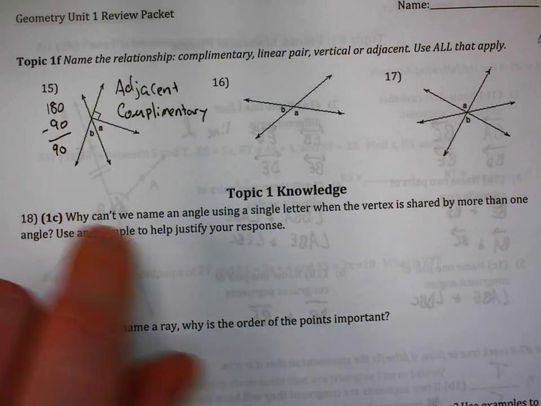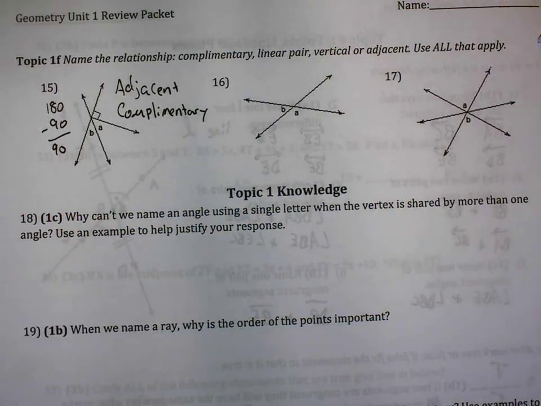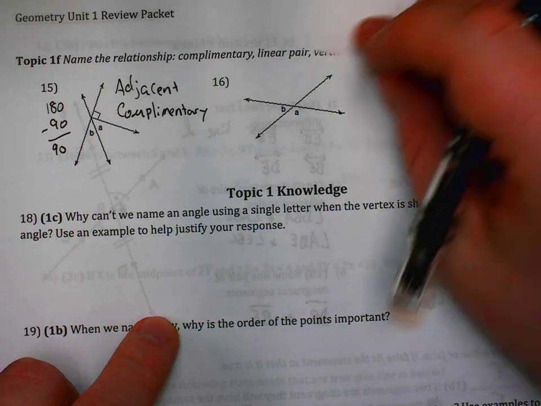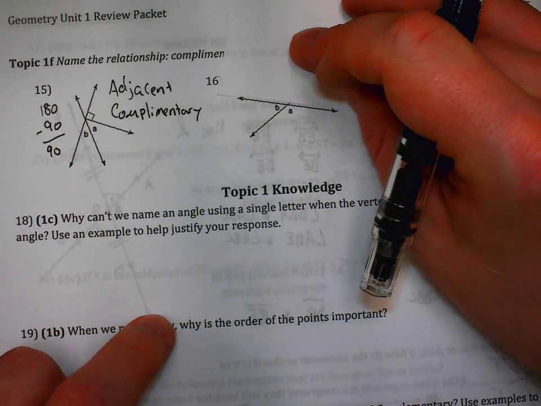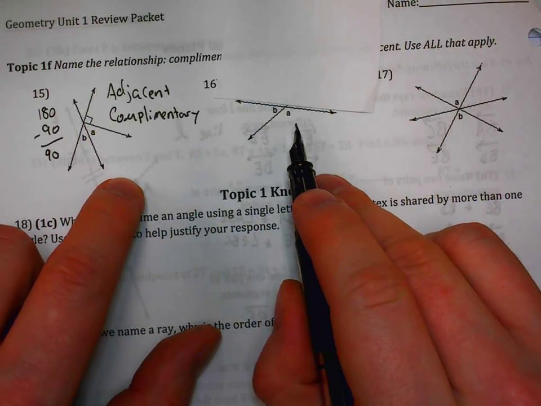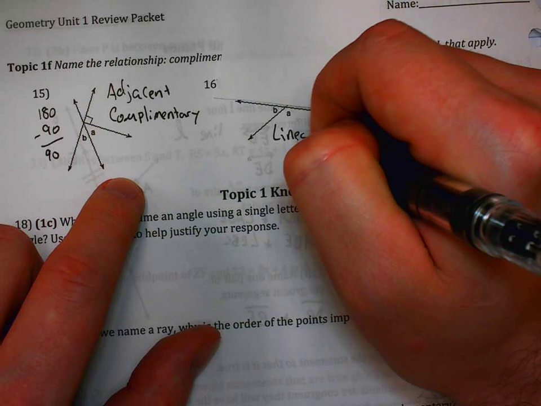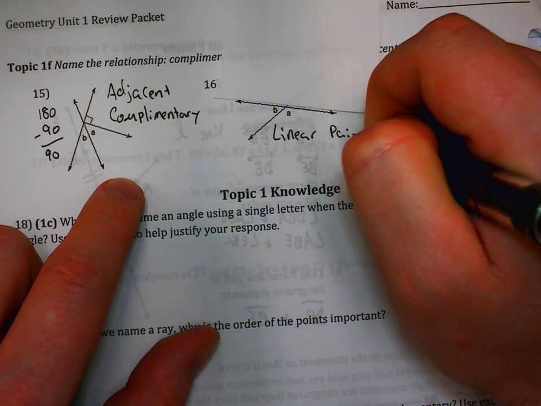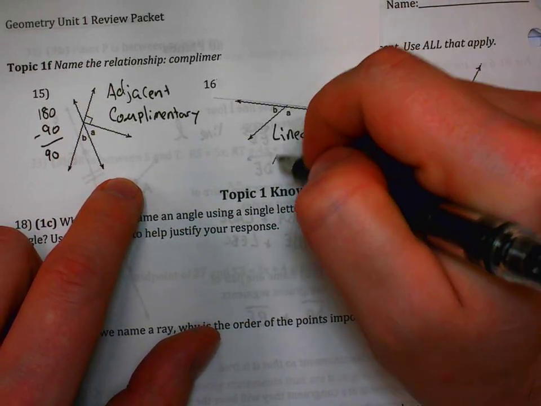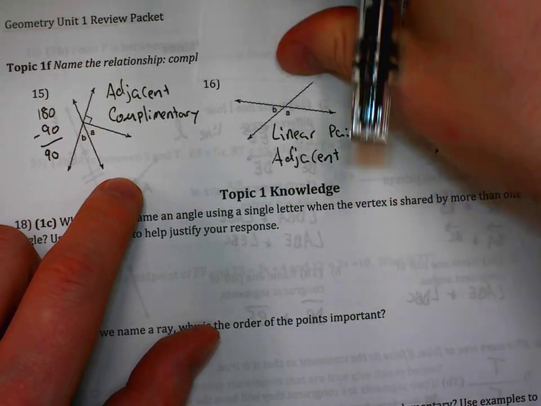For 16, these two angles form a straight line together. One thing you can do to help is you can use a piece of paper to cover up the extra pieces of information here. If I just cover up the other half of that line, then it's pretty easy to see that these two make a straight line together. That means they're a linear pair. And because all linear pairs are adjacent, we'll add adjacent to that as well.